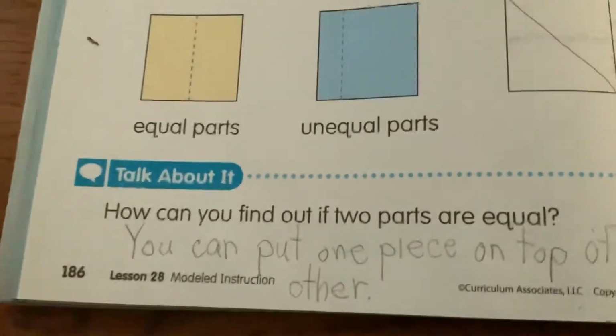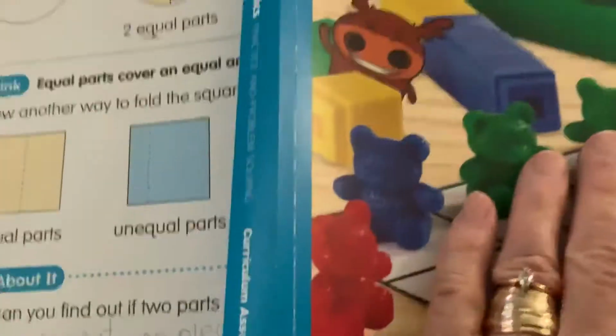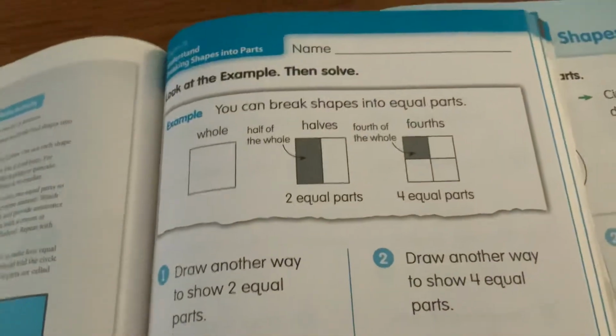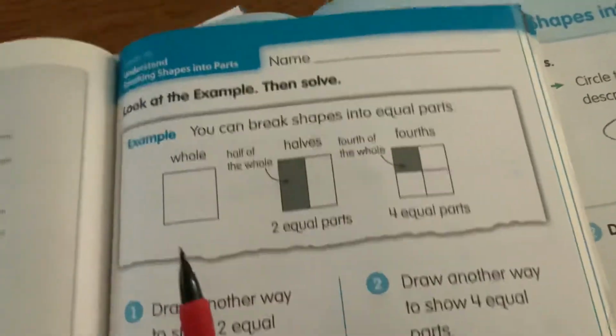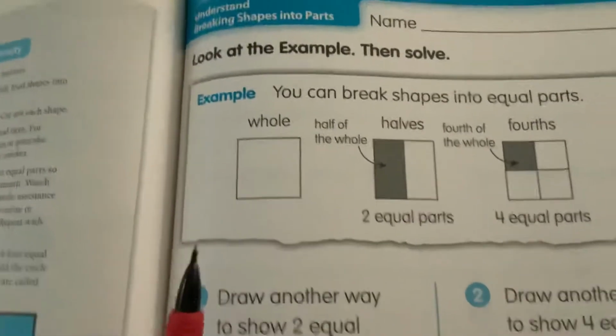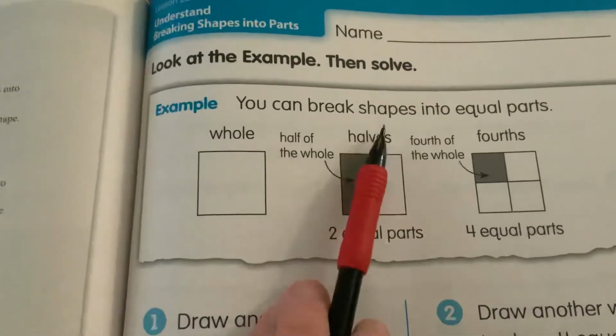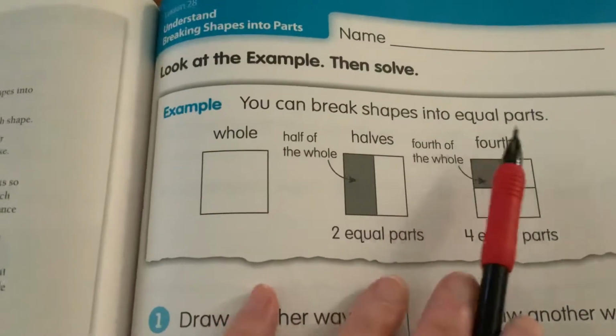Okay, let's go to your book with the animals on the front. And we are on page 259. And we're doing our exercise that goes along with this. I'm going to get the other book out of the way so it won't ball up. Okay, look at the example, then solve. You can break shapes into equal parts.